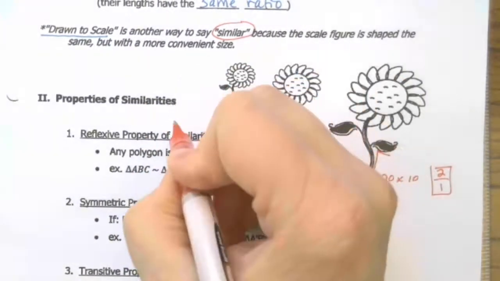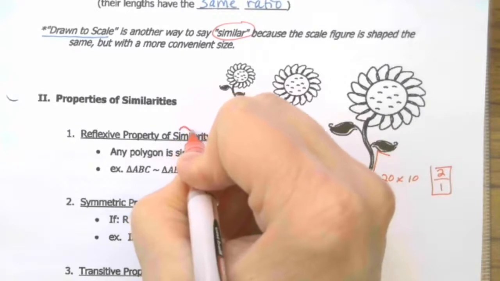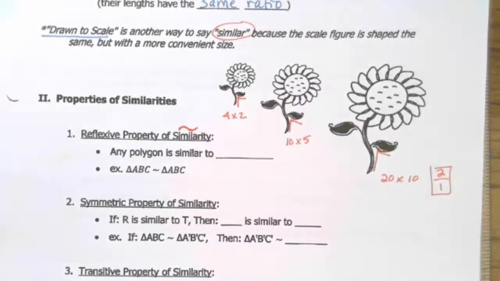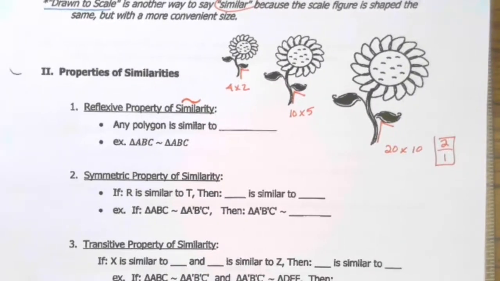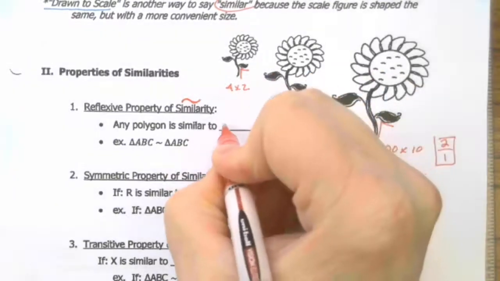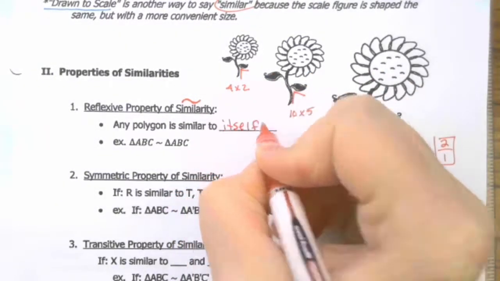So the symbol for similarity is like a Spanish tilde or a backwards S that's kind of flat looking. And similar figures do have certain properties. First property is reflexive property. Any polygon is similar to itself. Well, that's kind of a duh.